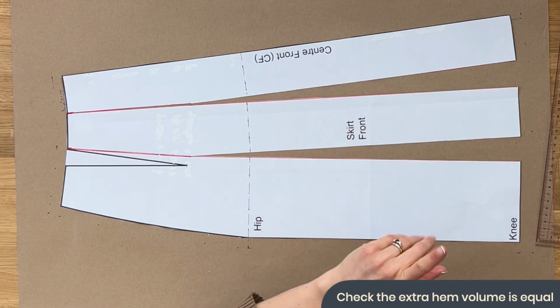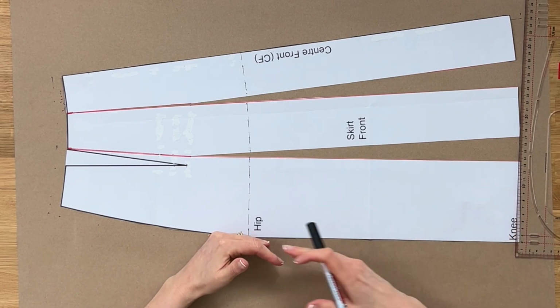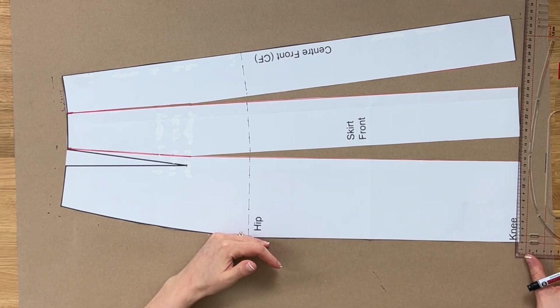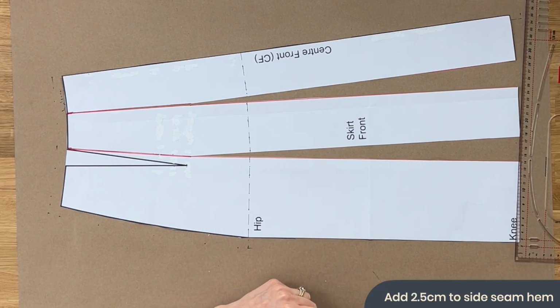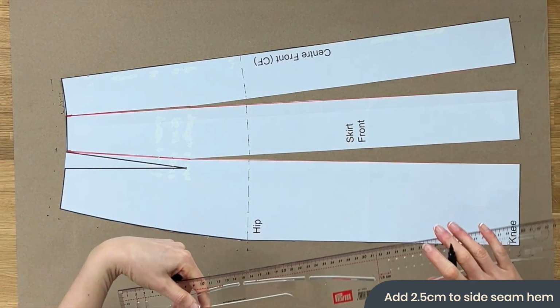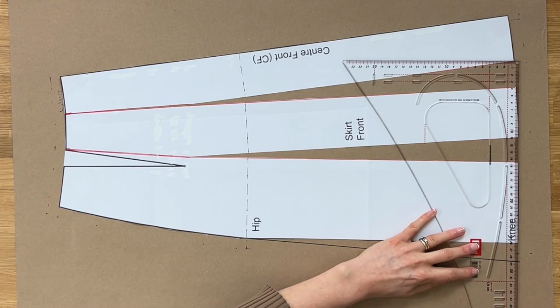The only extra little bit that we need to do is just to add a little bit of extra flare to the side, and we're just going to add a standard 2.5 centimetres at this point. We're going to add the 2.5 at the hem, and we're just going to be joining that up to the hip line up here. And grab your tracing paper and lay your tracing paper over your pattern pieces so that you can trace over your body block and add in all the extra bits that you need.